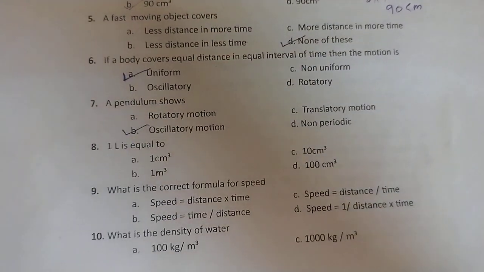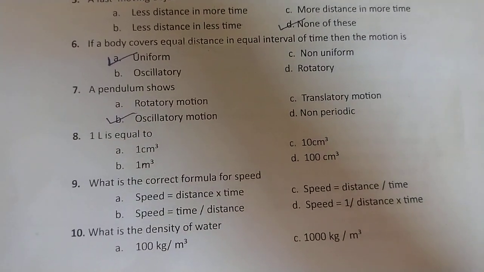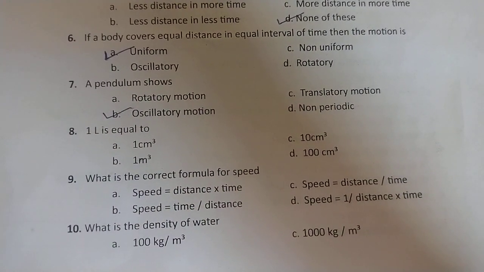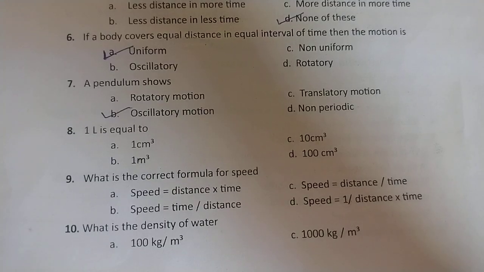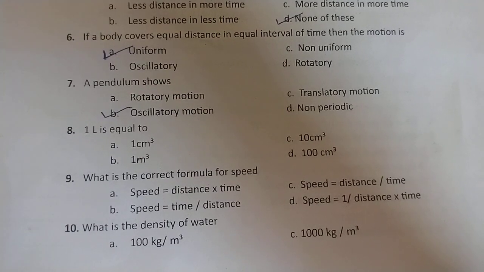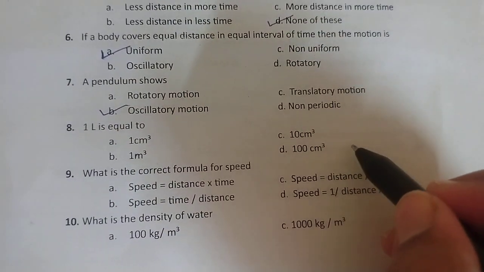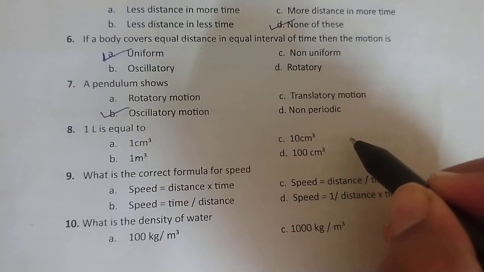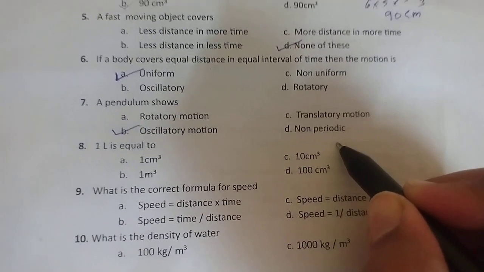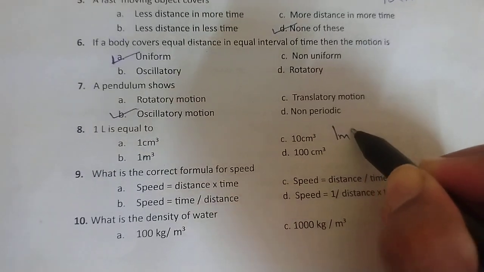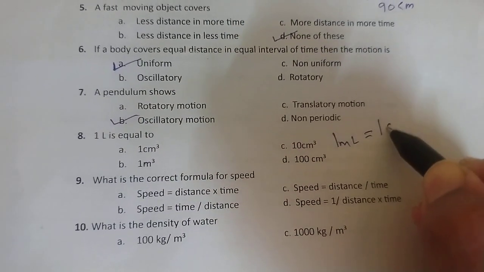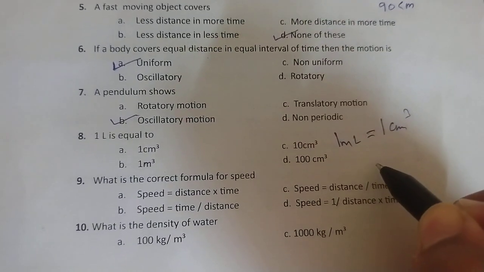Okay, here comes a tricky one. 1 liter is equal to 1 centimeter cube, 10 centimeter cube, 1 meter cube, 100 meter cube. All 4 options are wrong. It should be 1 ml is equal to 1 centimeter cube.